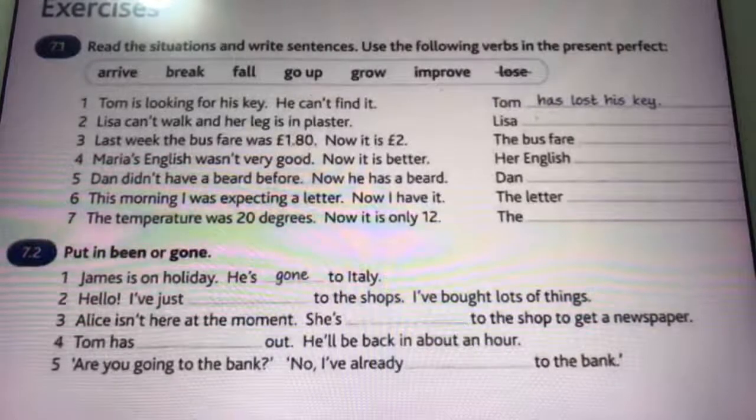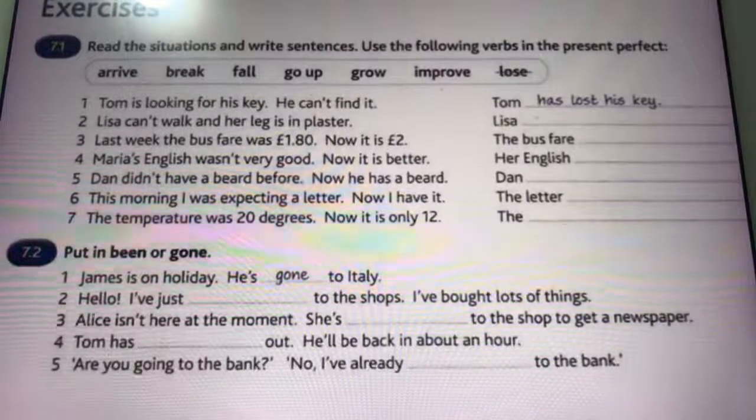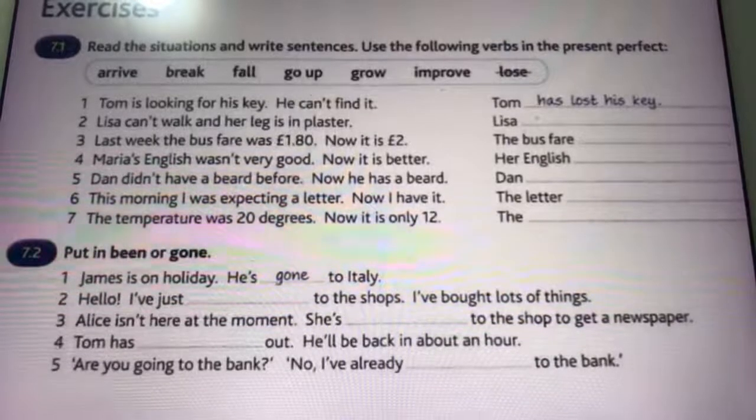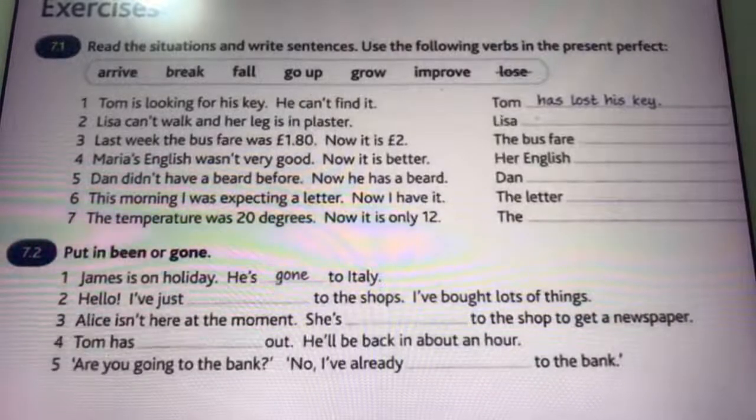Mizuki, what is improve? Improve, Wakaru? Eh? I ask you if you understand all the words.